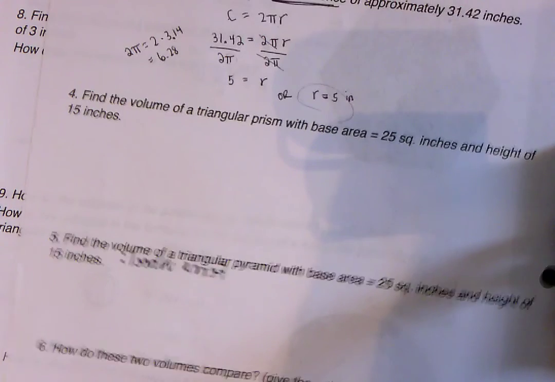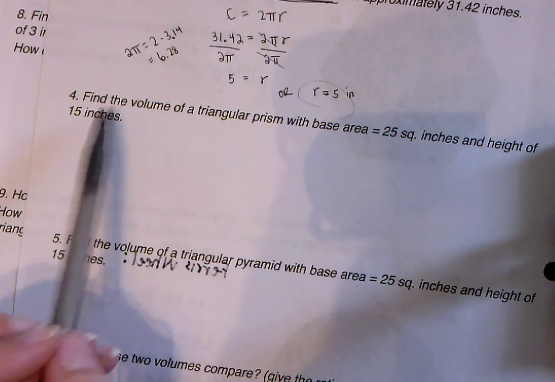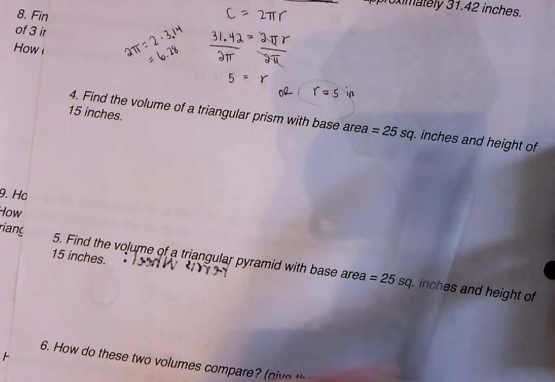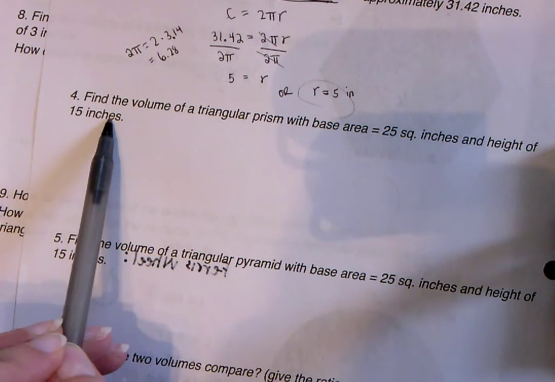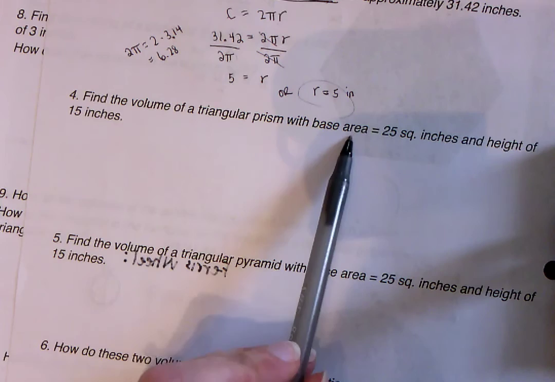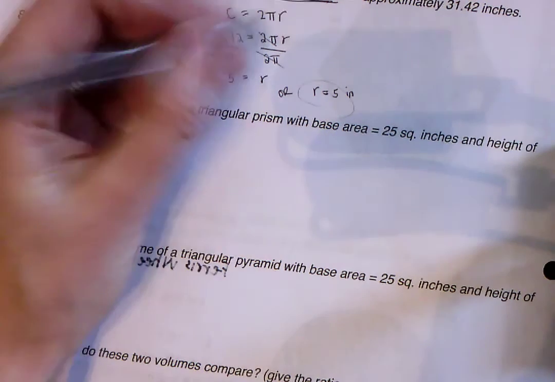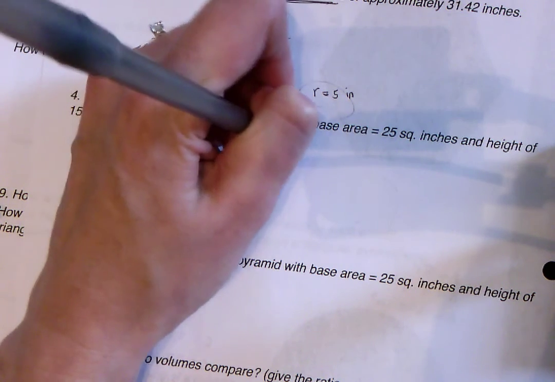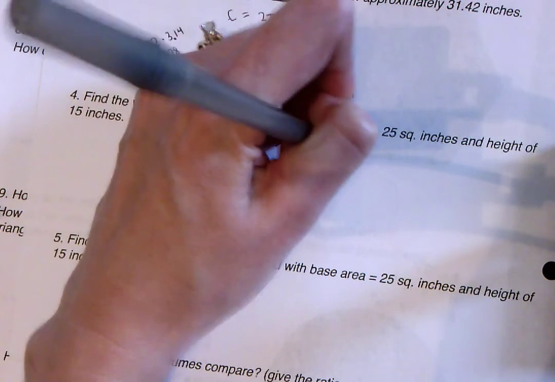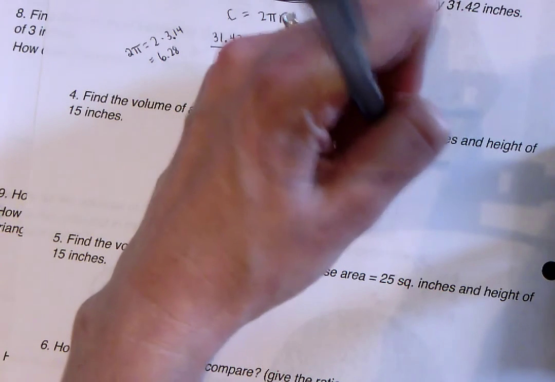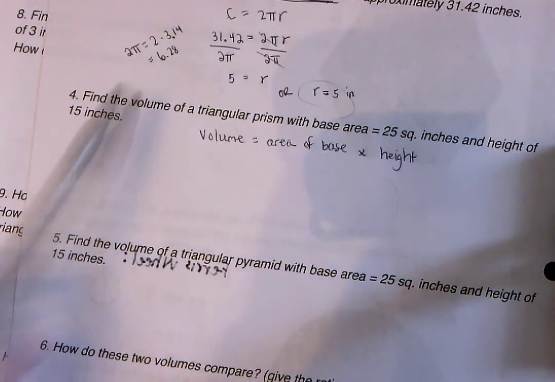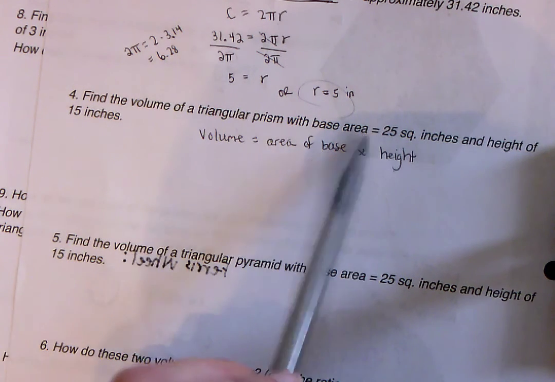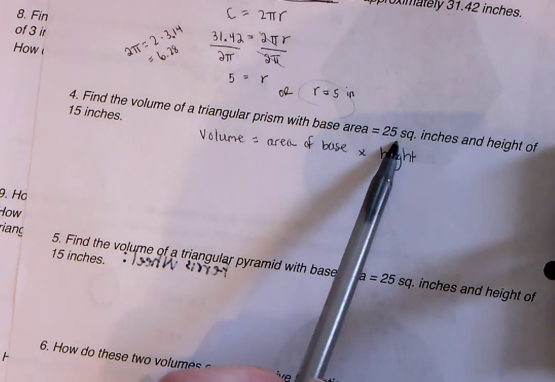Alright, so again, some of these are pretty easy. Find the volume with a base area of 25 and a height of 15. That's actually kind of nice because remember, the volume equals the area of the base times the height. No matter what prism you have or what shape you have, it's usually the area of the base times the height. Well, they gave you the area. They said it was 25.